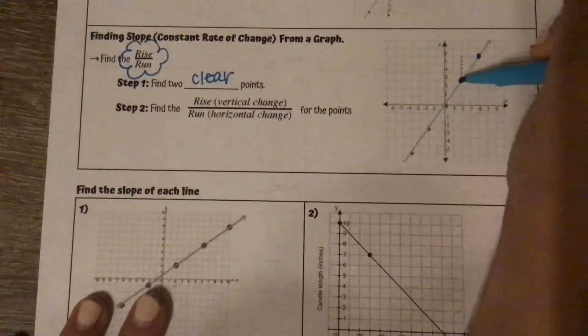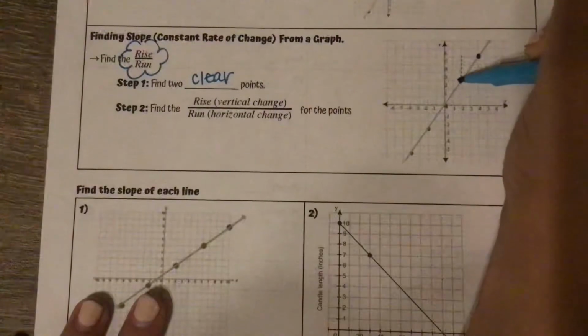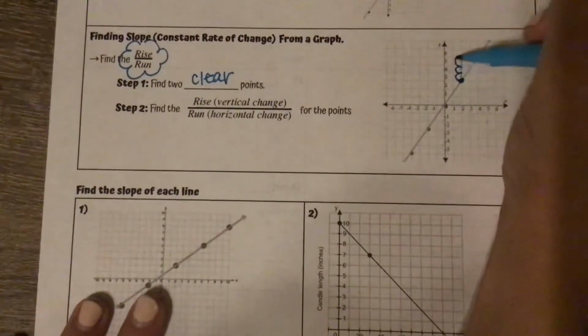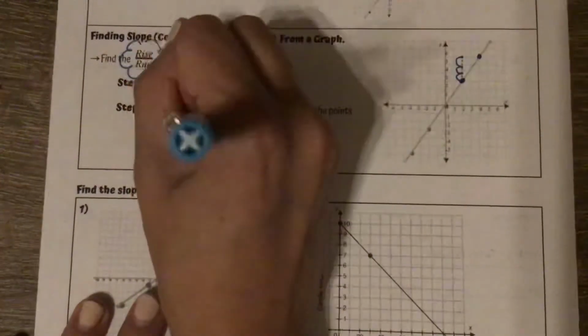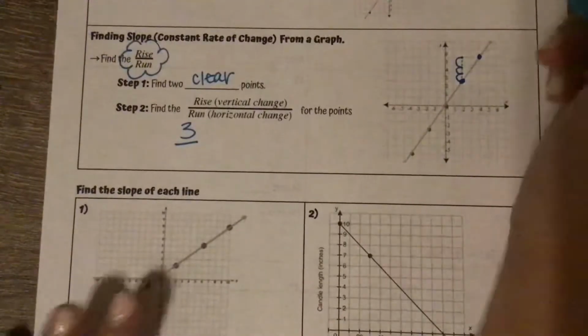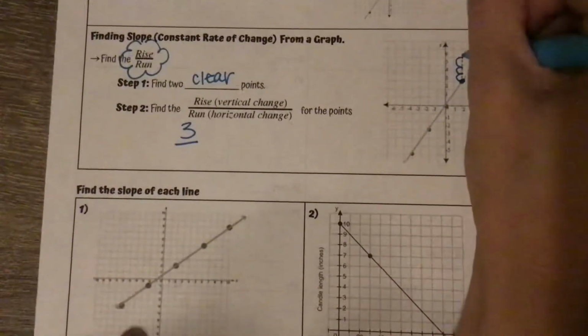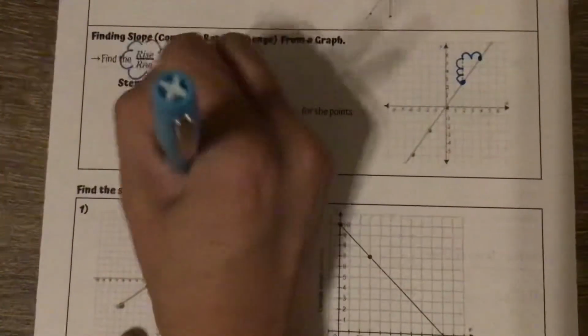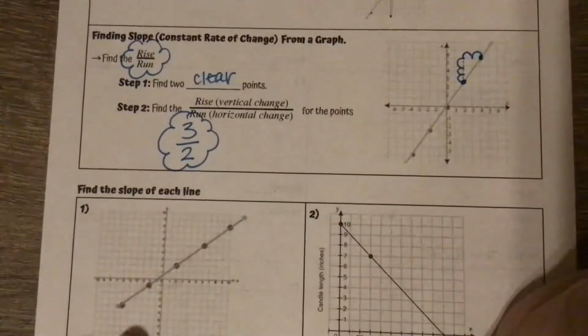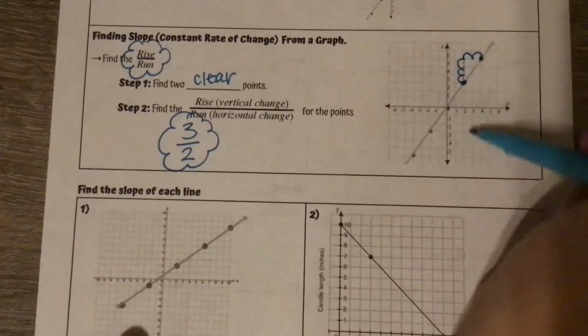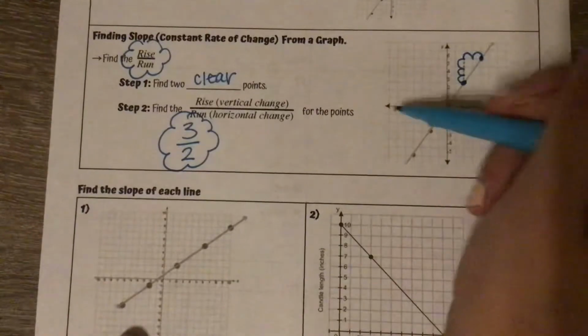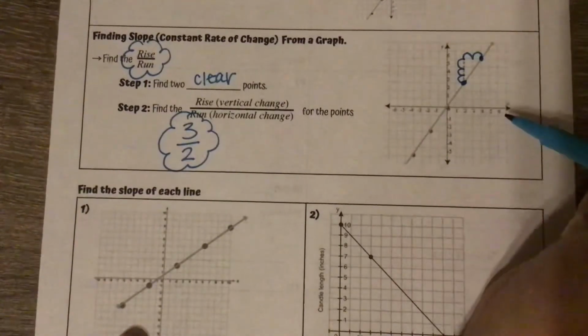So I'm just looking at how much does it rise, or vertical change, 1, 2, 3, over how much does it change horizontally, 1, 2 to the right. What's important to note is that up is positive, down is negative, left is negative, right is positive.